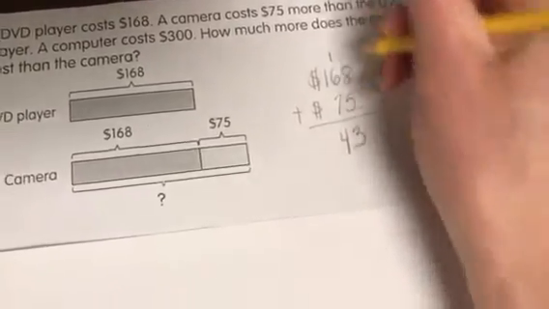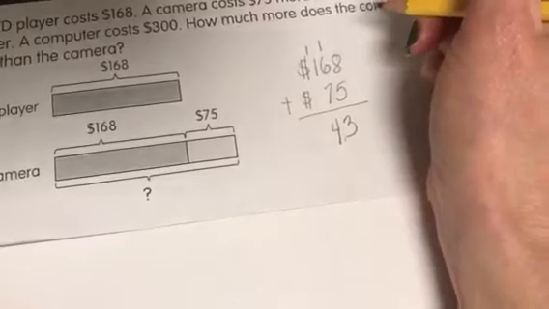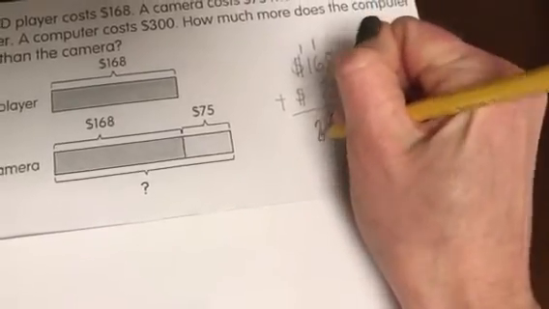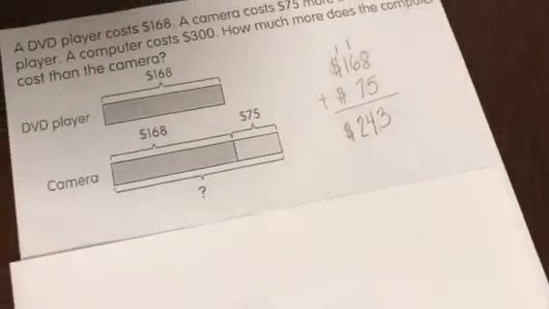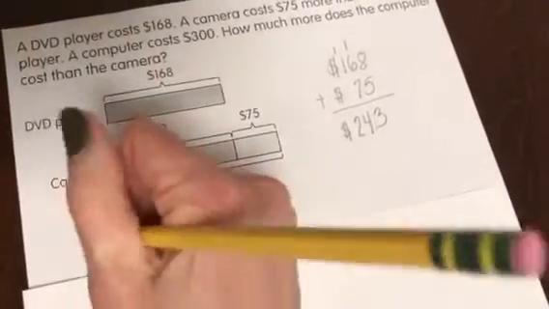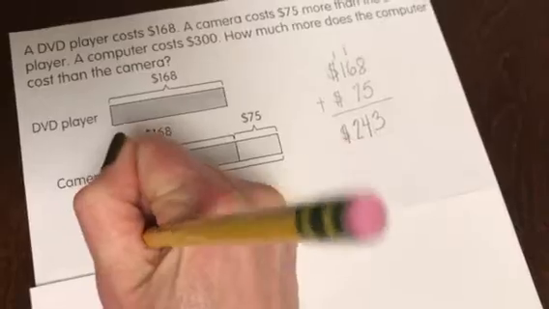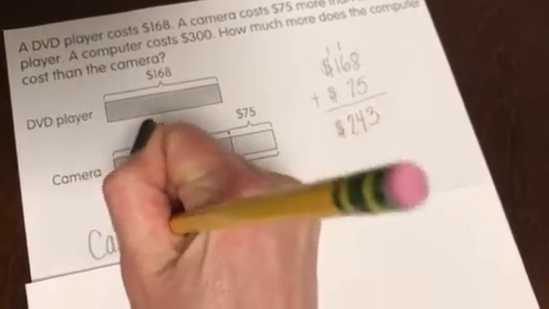This is 14. We're going to carry the 1, and that's 2. So we now know that the camera costs $243.